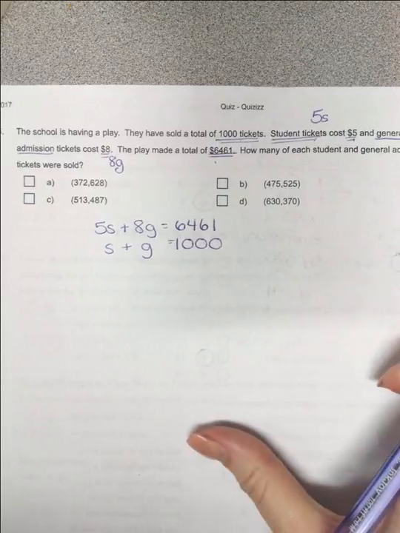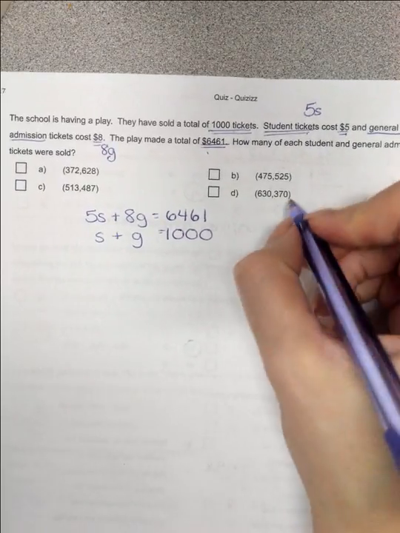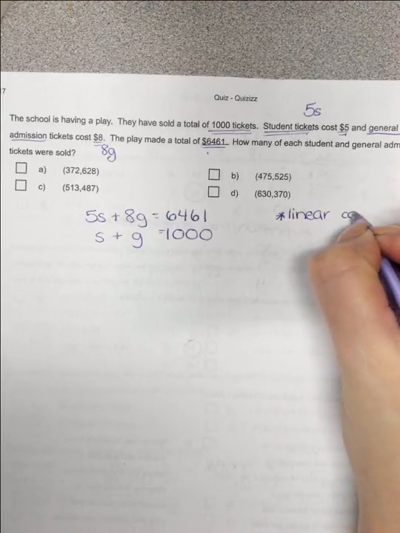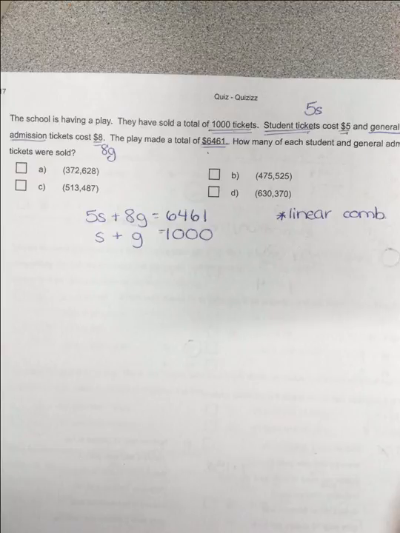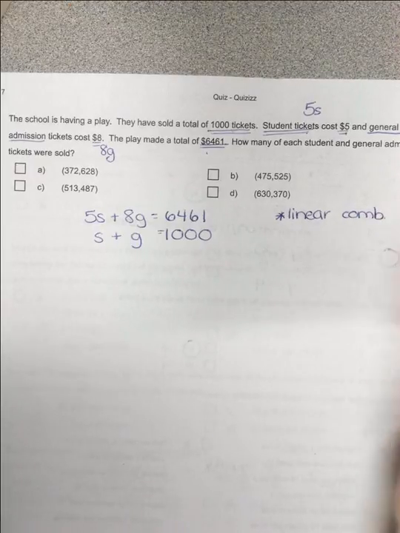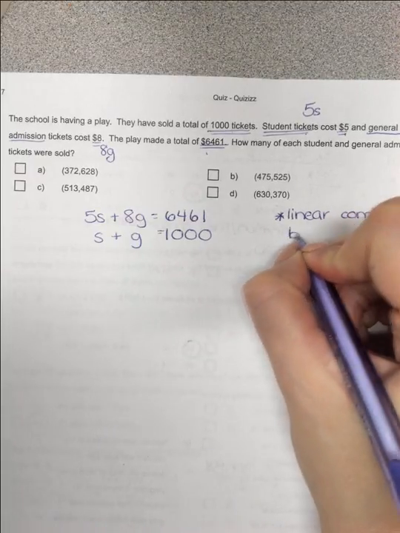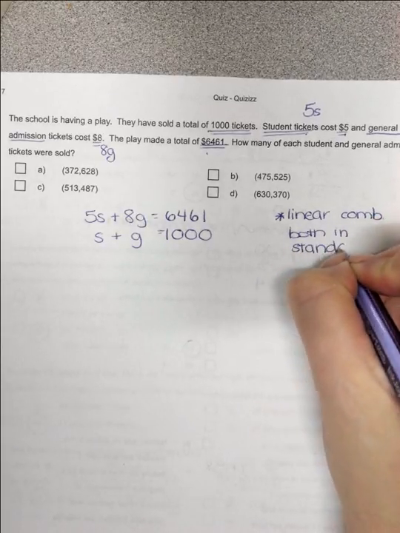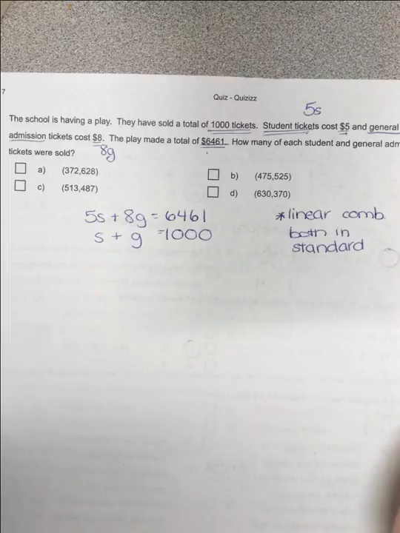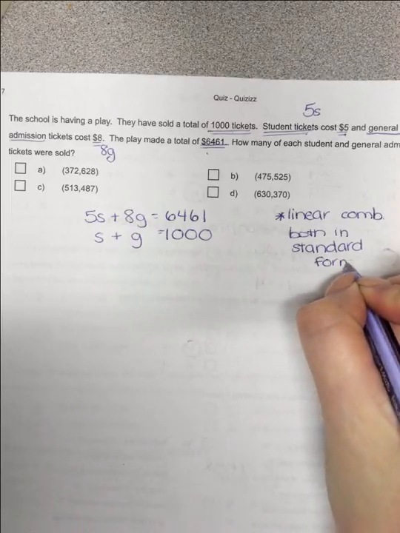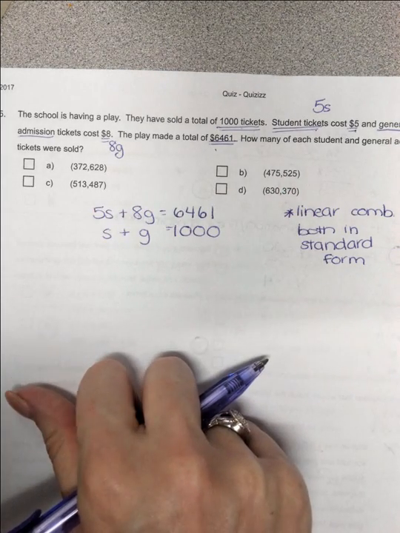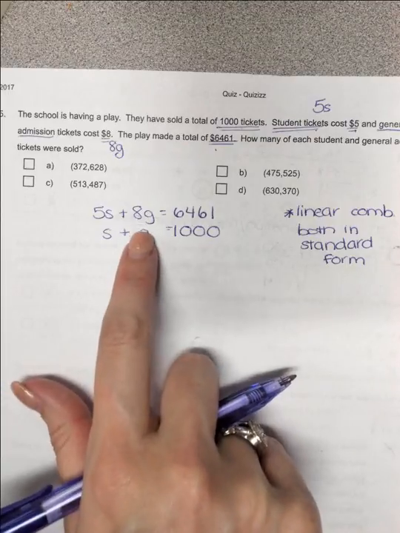What would be the most efficient method to solve this? Elimination or linear combination. And why? Because the variables are lined up, or because both are in standard form. I'm saying it a million times because I want to make sure that you do not miss this 6-point question on your test. All right, so it's not asking for a specific ticket, so we can do whichever one we want. So let's eliminate our G's because I don't like the number 8.